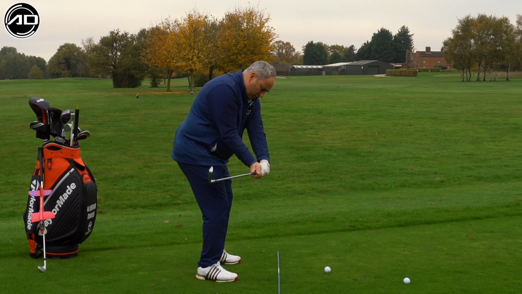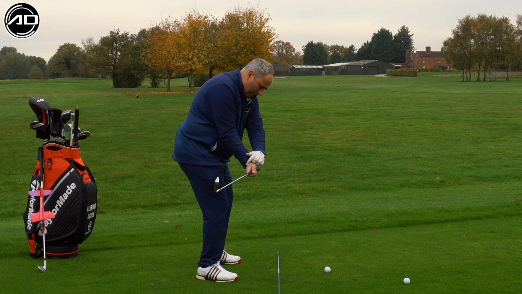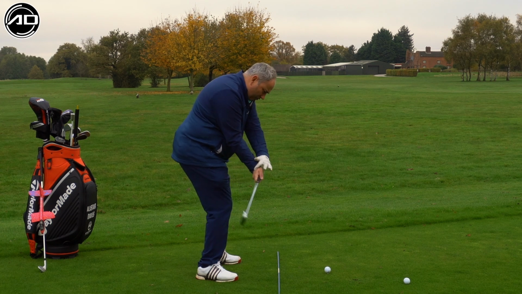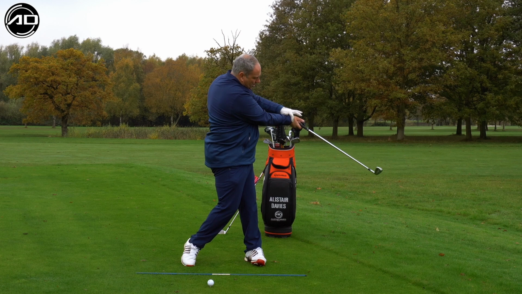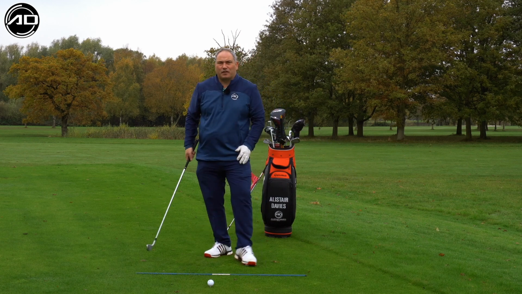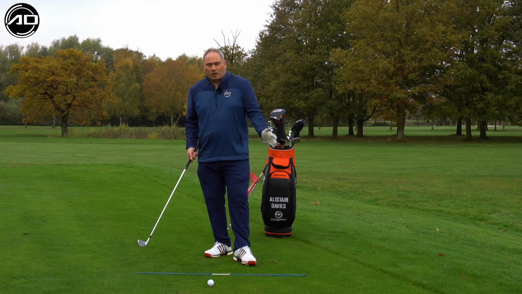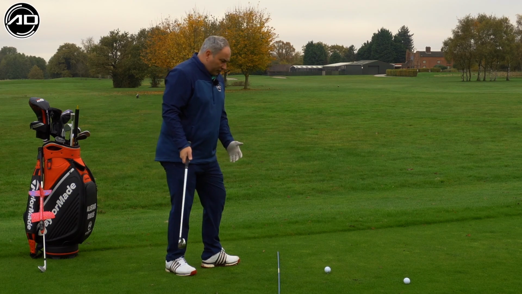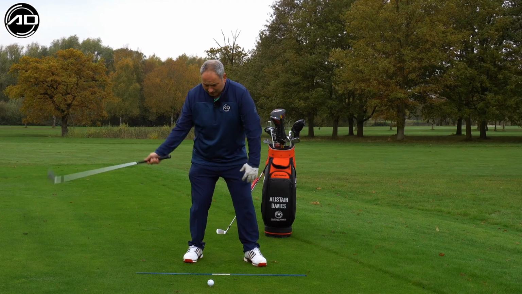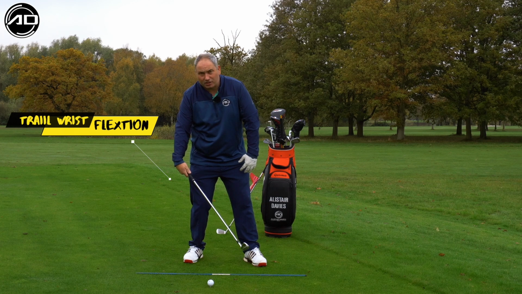Now, in an ideal world, if you kept your maximum amount of extension on your trail wrist throughout the whole impact area, that would be a great feel for 90% of golfers. Far too many golfers, as they get into impact, this trail wrist goes into flexion. So it does this to the club.